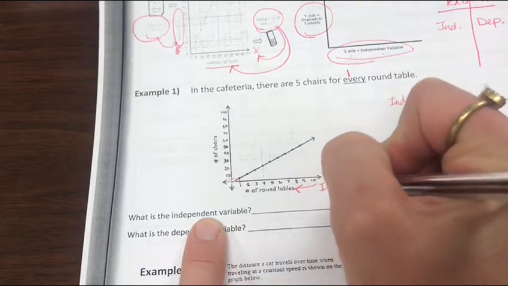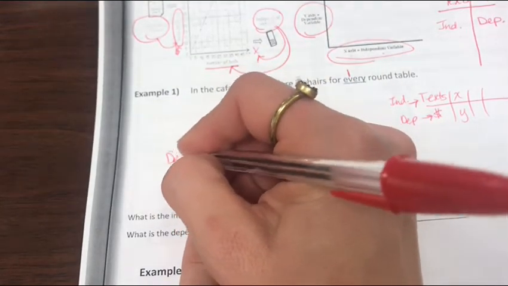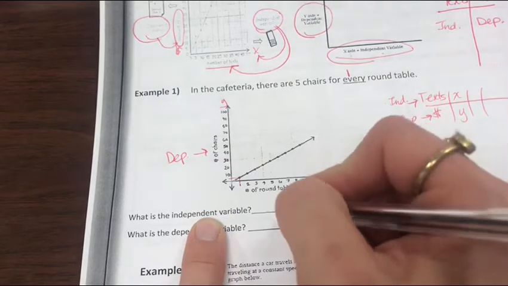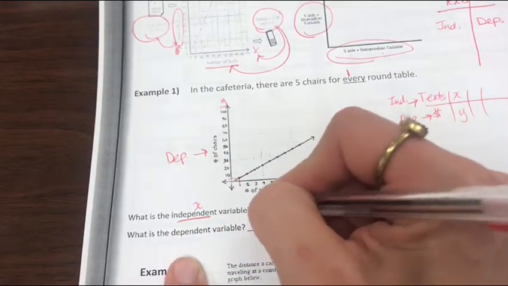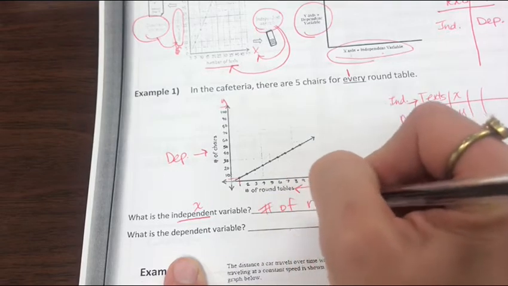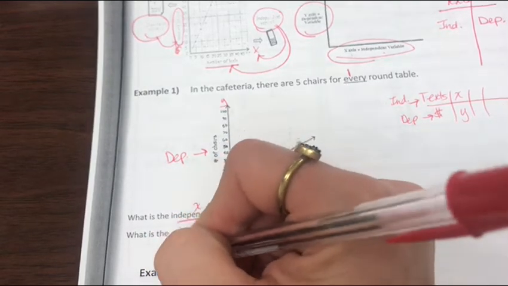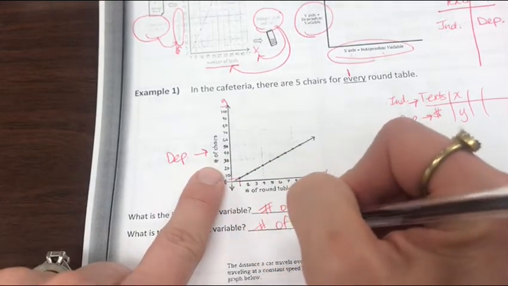Okay, that's the independent variable. Then you have the number of chairs is dependent on the amount of tables that you have. So the independent variable is on the x-axis, and it's the number of round tables. The dependent variable is on the y-axis, so it is the number of chairs.